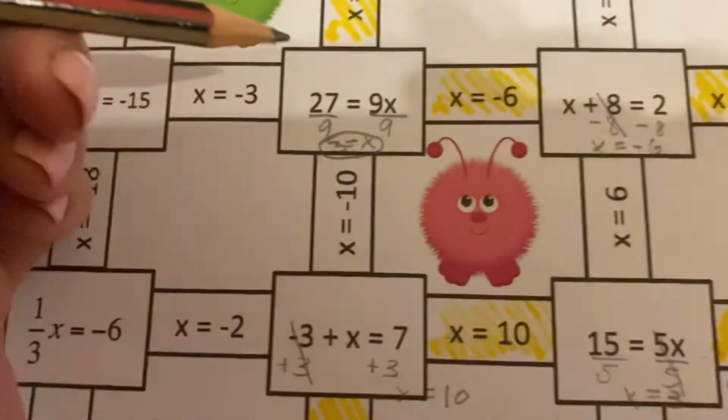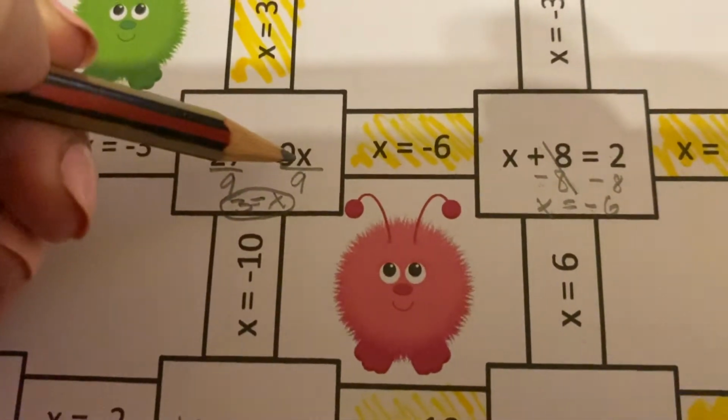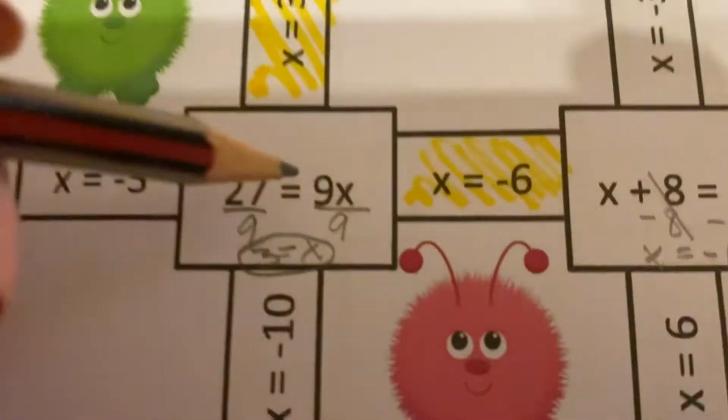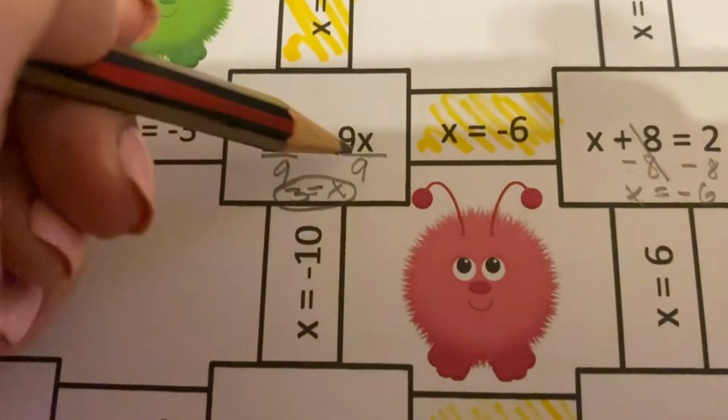Let's go to the next problem here. Now we have 27 equals 9x. Again, we need to get x by itself. Well, what is the opposite of multiplying? Dividing. So we need to divide each side by 9.